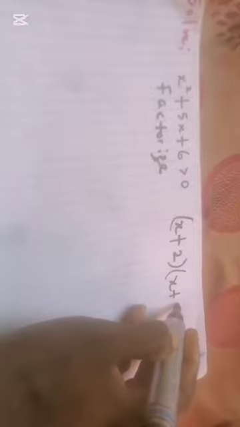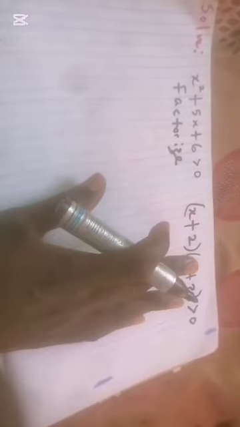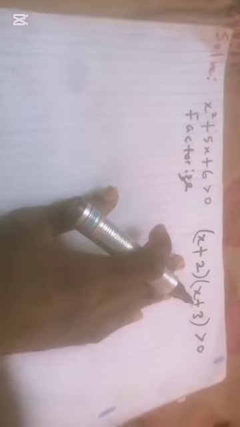So I want to factorize this, and when you factorize this, you're going to have x plus 2 and x plus 3 greater than 0. Do you understand? So if you factorize, you have this. But if you don't understand how I did this, there's a video ready for you on factorization. Now, once you do this, the next thing you're going to do is this.